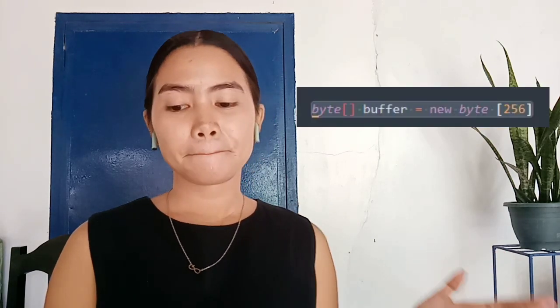So steps 4 to 6 below are exactly the same as steps 2 to 4 of the server procedure. I'm sorry for that. The fourth one is create a buffer for incoming datagrams. Sample code here. And then the fifth one is create a datagram packet object for the incoming datagrams. Sample code here. So the sixth one is accept an incoming datagram.